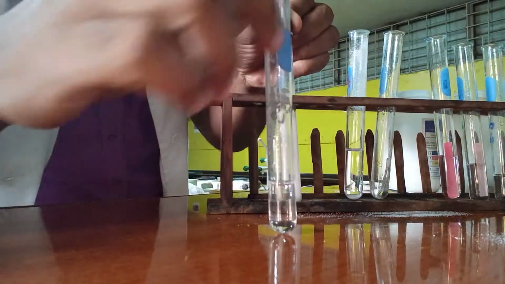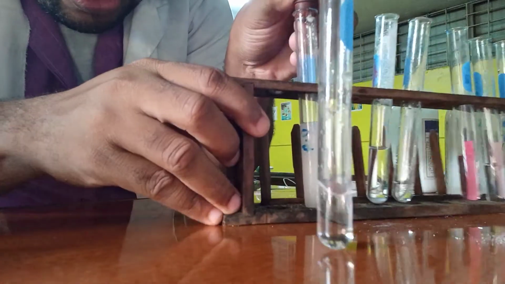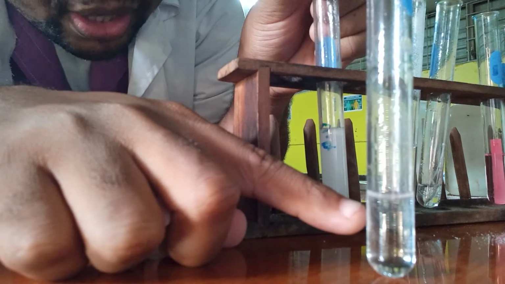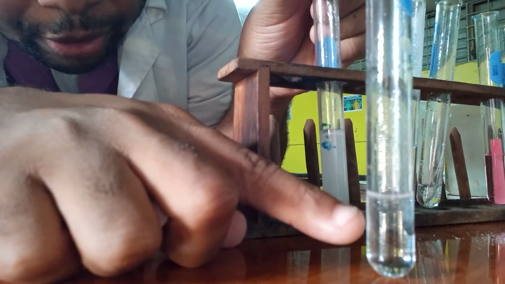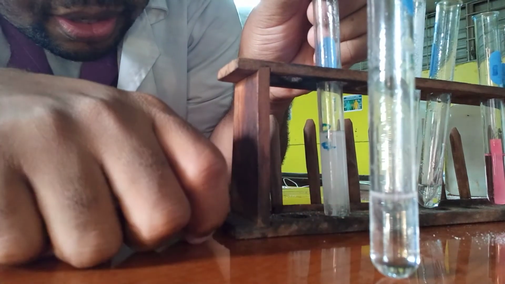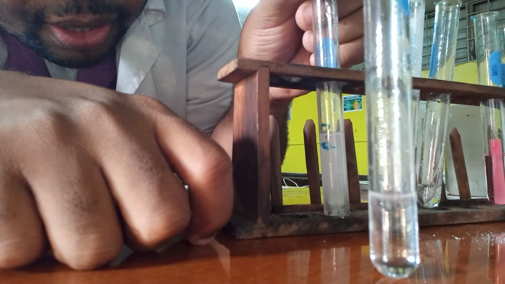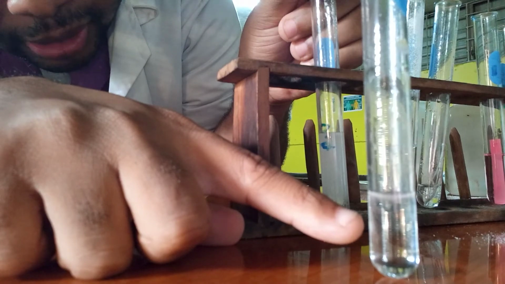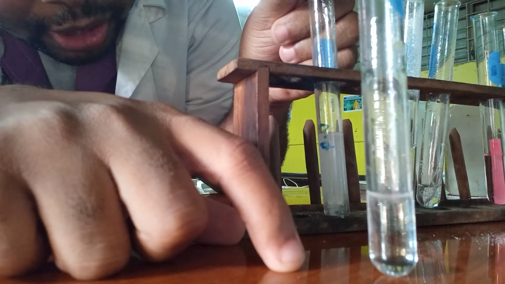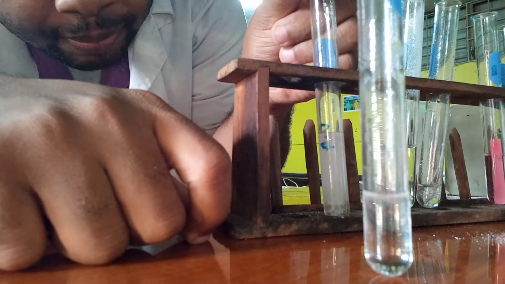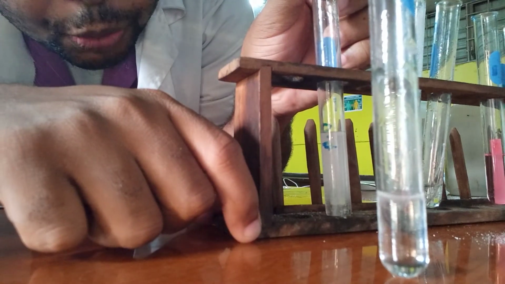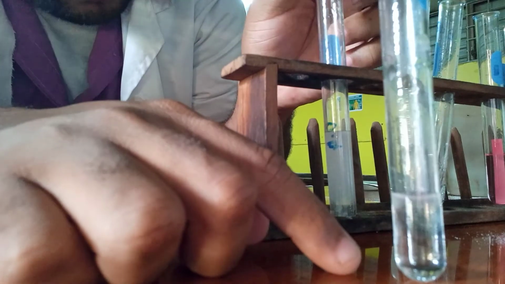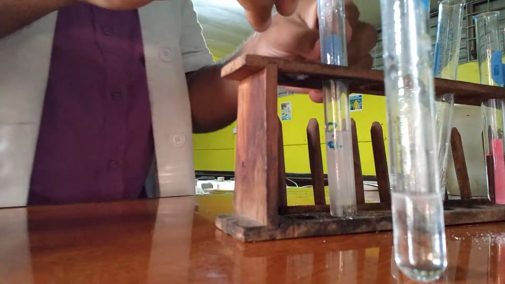Remember, if you notice, let me carry it closer. If you notice, it starts to get white, right down here. So the carbon dioxide is dissolving or reacting with the calcium hydroxide. It was colorless before, and as you can see, let me add some more again.